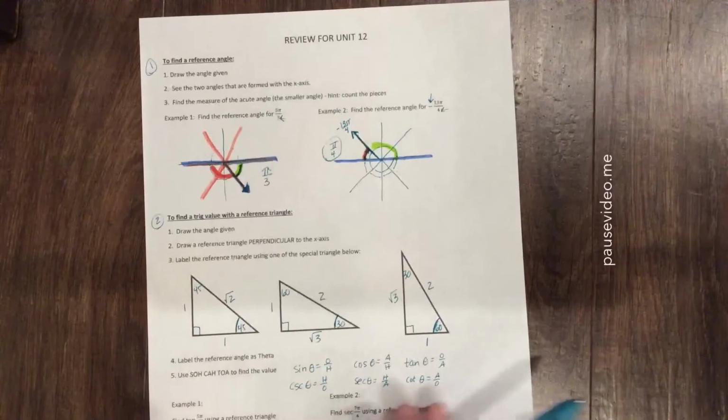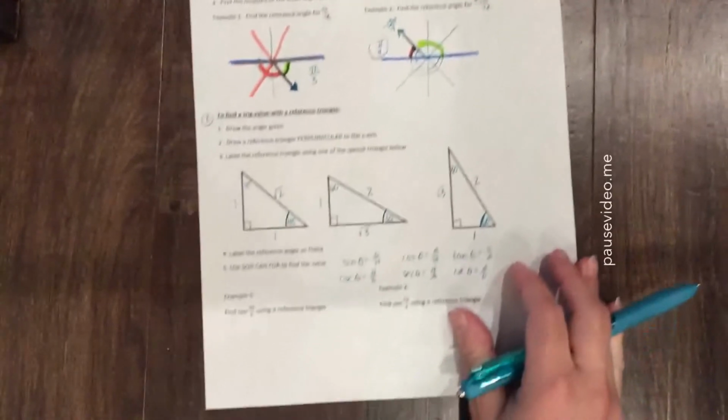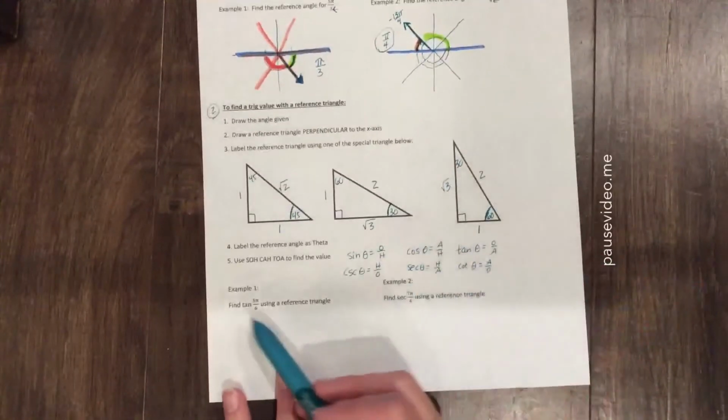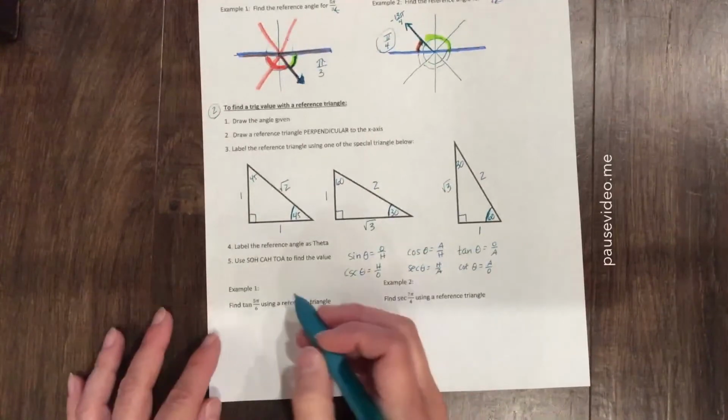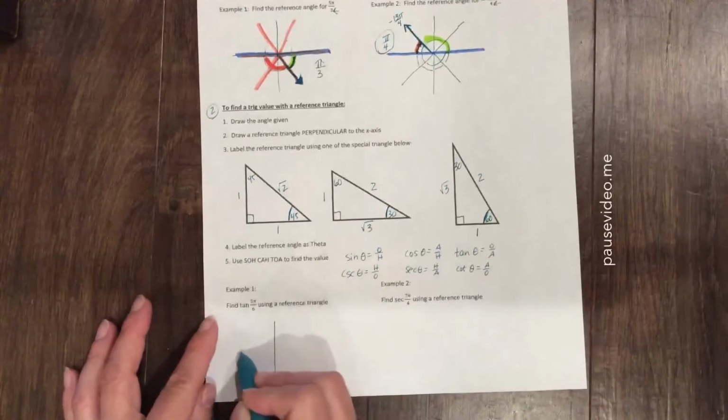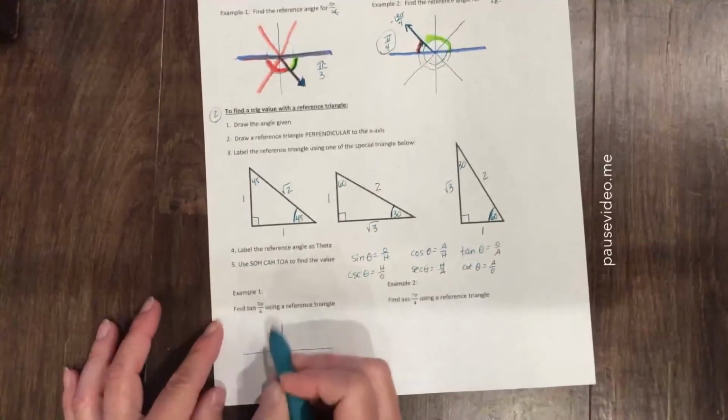All right, so let's look at my examples. I'm going to go straight through all of my steps. Are you ready? Example 1. Find tangent 5 pi 6 using a reference triangle. Okay, first I'm going to draw the angle. So let's draw an XY axis. How do I draw 5 pi 6?